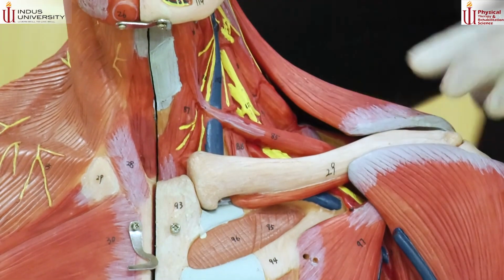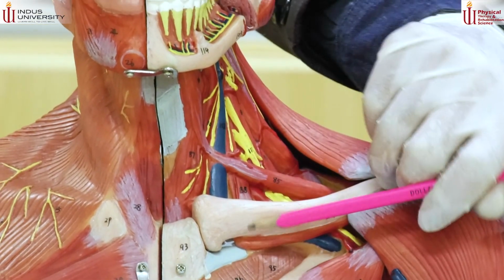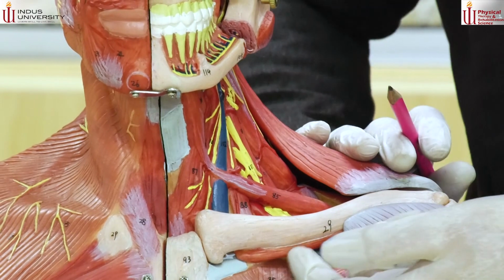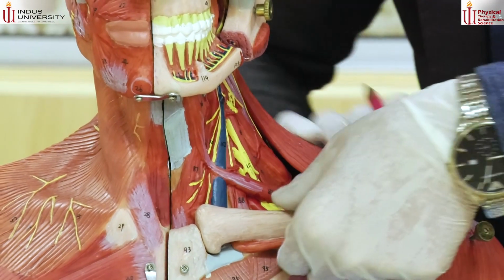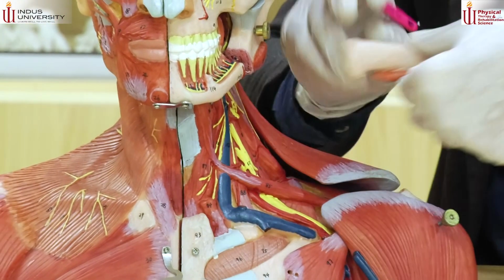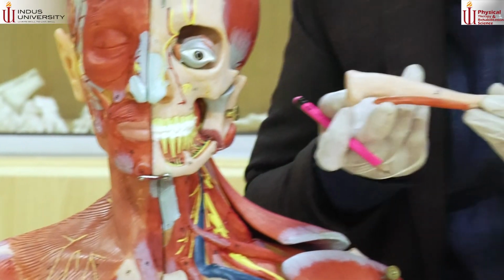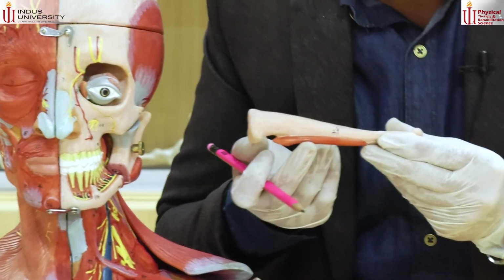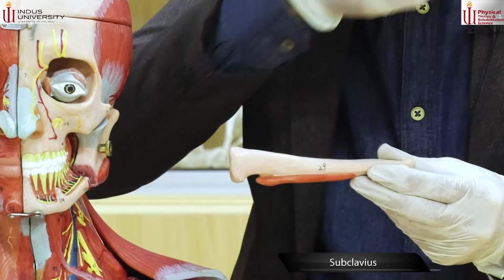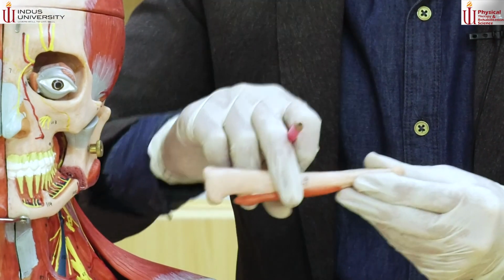Now this one is the superior surface, and this was the anterior surface, and then you have an inferior surface. So if I remove the clavicle bone, here you can see the inferior surface. This red structure is the subclavius muscle. It is attached on the subclavian groove.